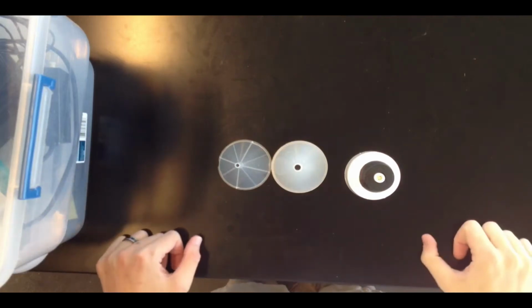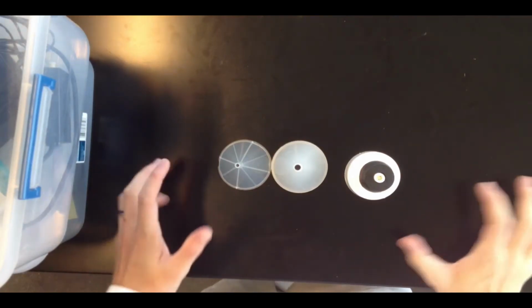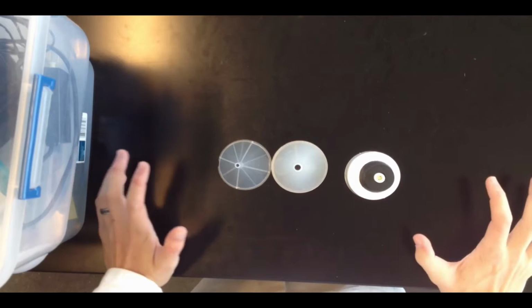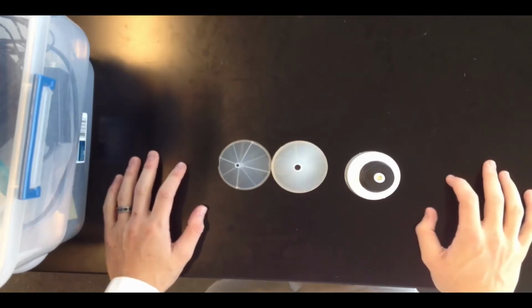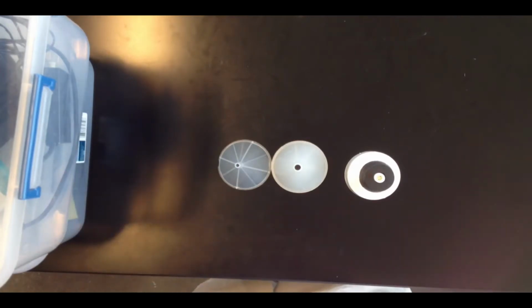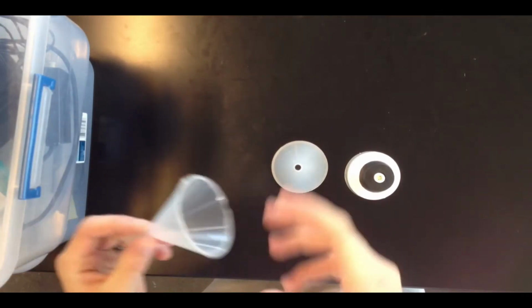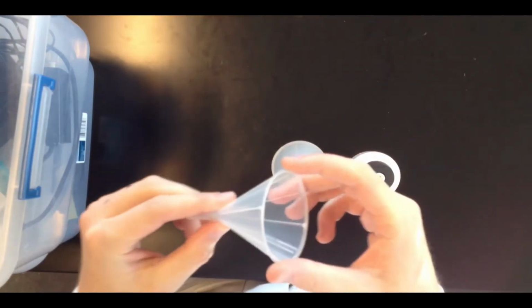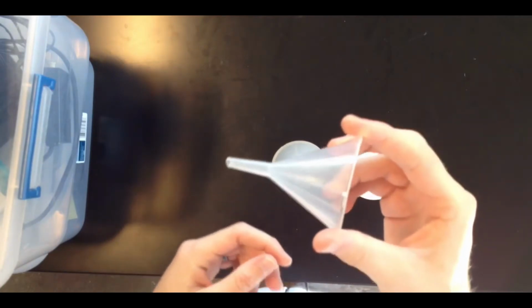Let's talk about funnels. You're going to notice some very different types of funnels in your laboratory, and each of these has a very specific function. There are three big classes of funnels that we'll use throughout the semester, and I want to show them to you now.